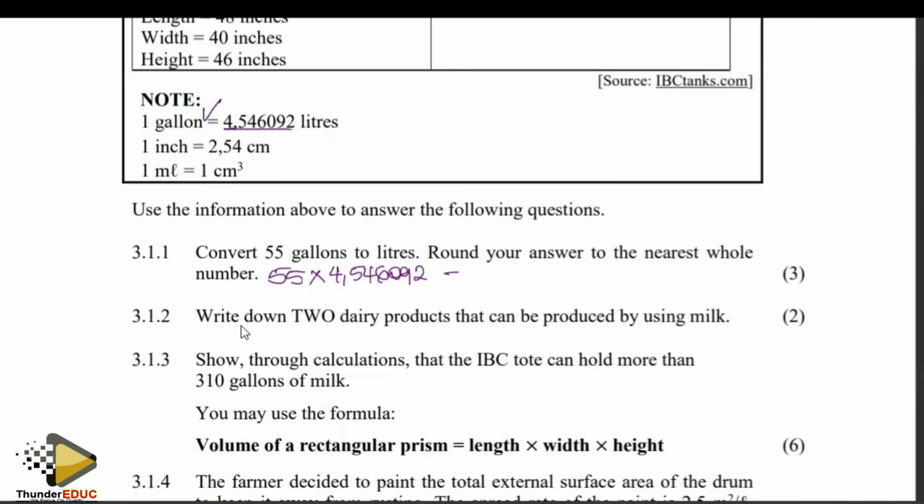When you multiply, you end up with 250,04, which rounds to 250 liters. Then we come down to the 2 dairy products. We have yogurt, then cheese, things that are good from milk. We have sour milk.